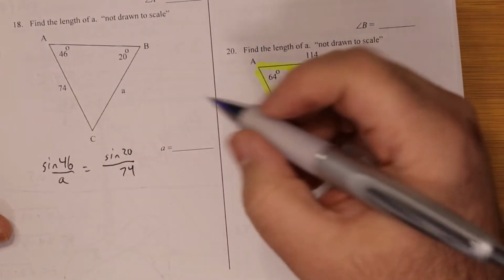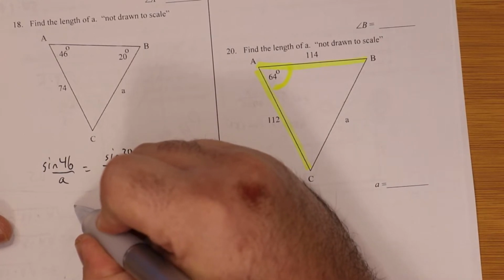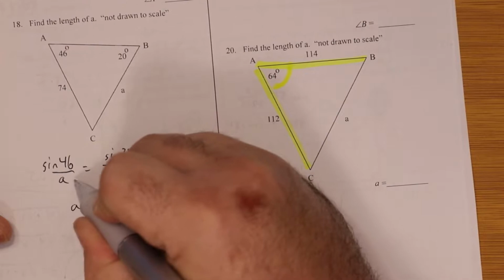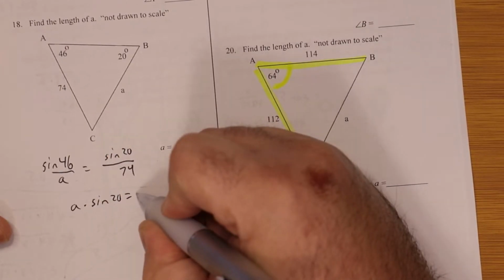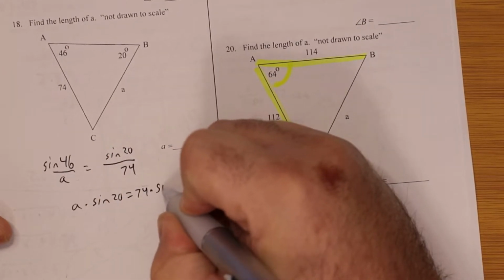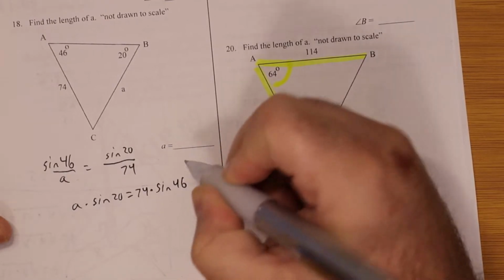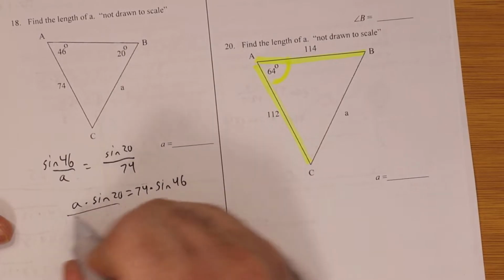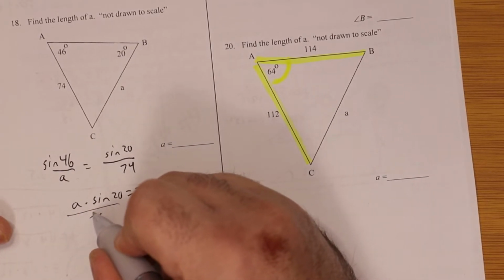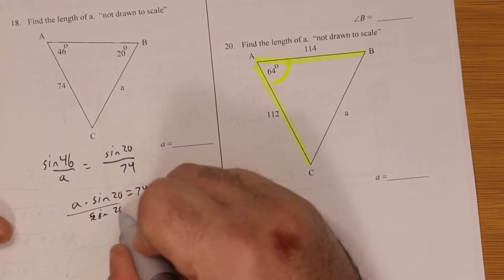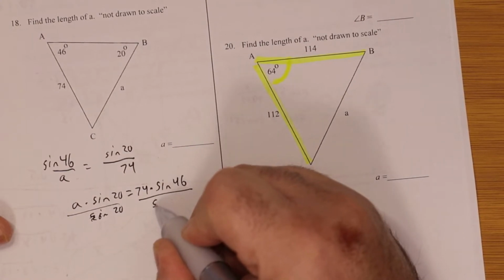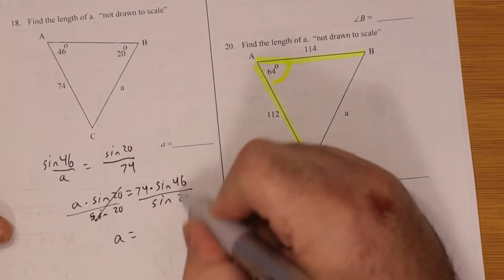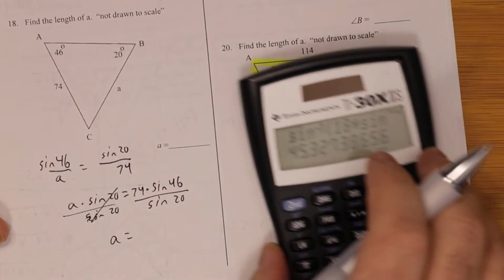Cross multiplying this one, you can go A times the sine of 20. You're multiplying across this way, and then it's going to be 74 times the sine of 46 when you multiply that way. Got to get rid of the sine of 20. So divide both sides. And then this is going to be your answer when you put it in the calculator.